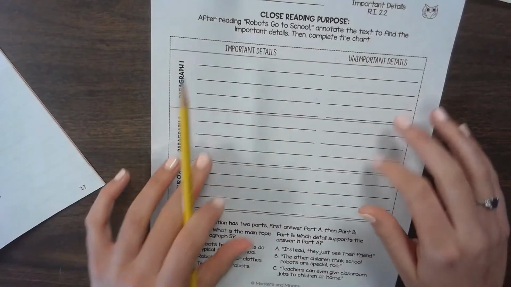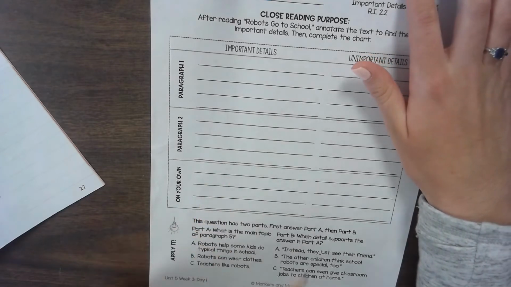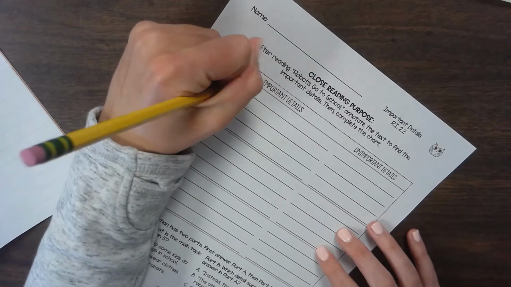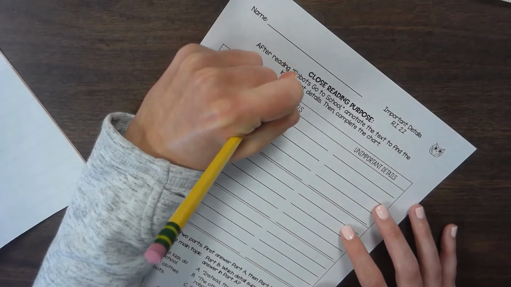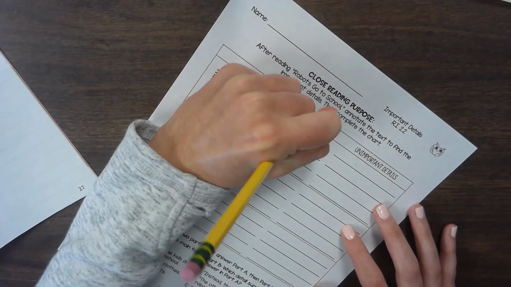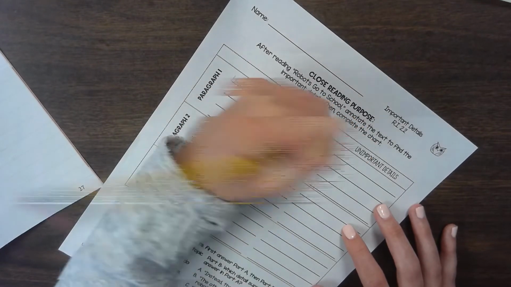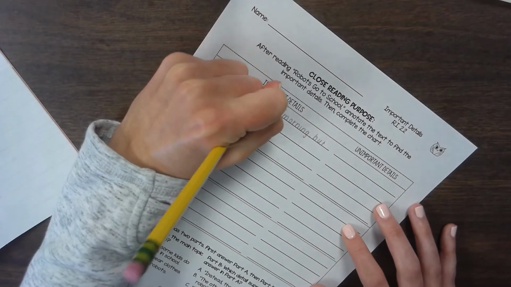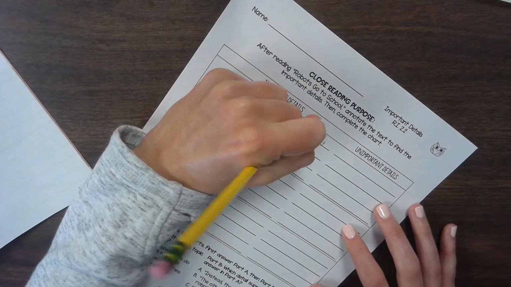One thing that I think is very important in paragraph 1 is that it was a school morning, but instead of riding the bus to school, Drew stayed home and sent his robot to school. So I'll say, it was a school morning, but Drew stayed home and sent his robot to school.